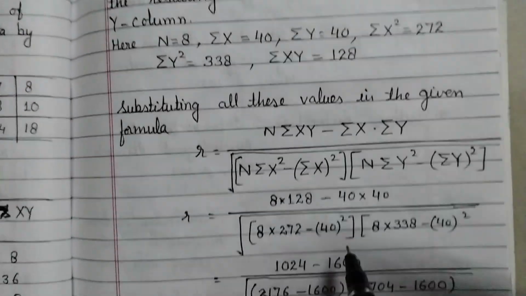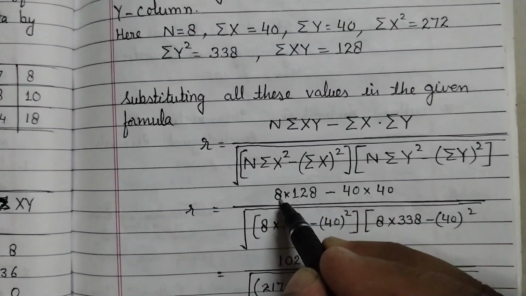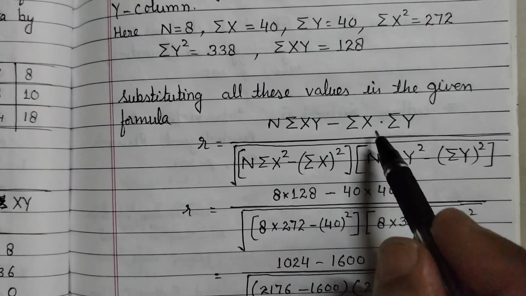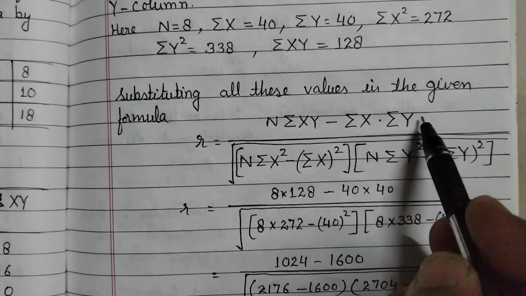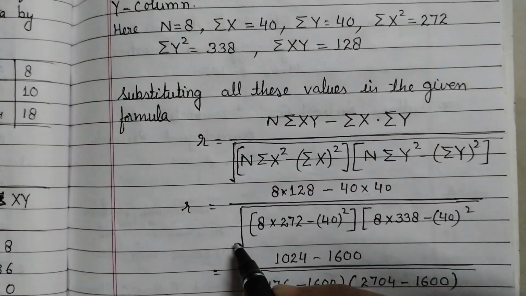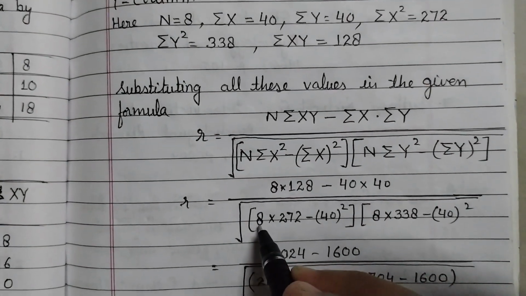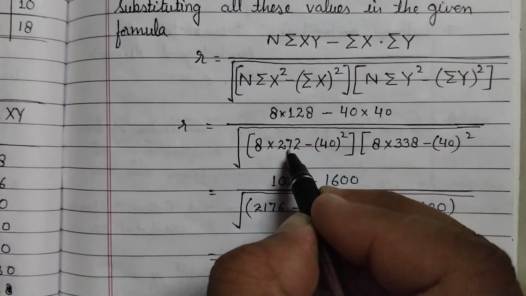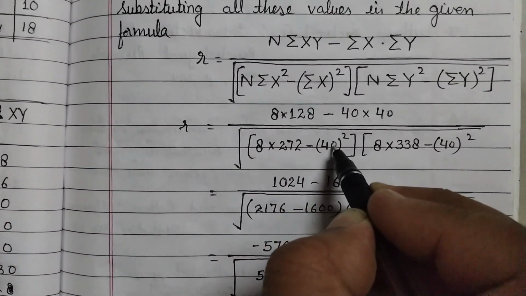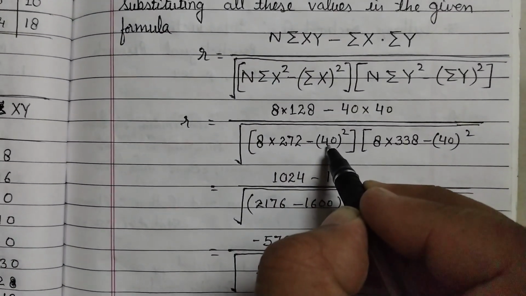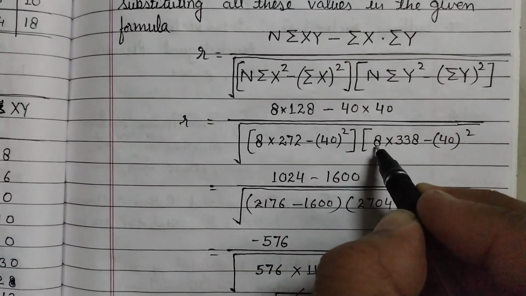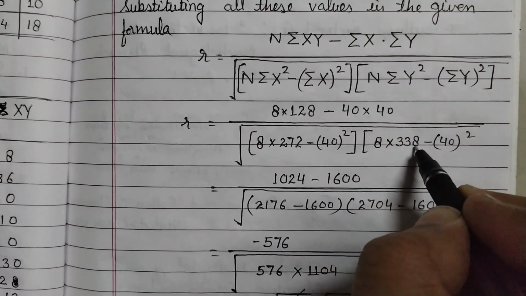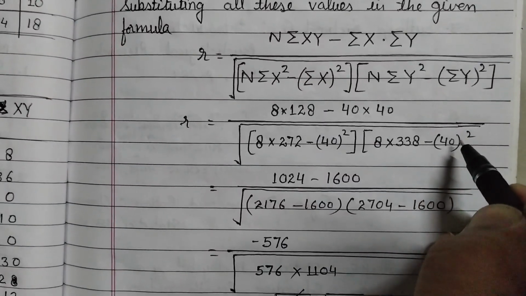Now substituting these values, n is 8, summation xy is 128, minus summation x is 40, summation y is 40, within square root n is 8 and summation x square is 272 and summation x whole square means square of 40, again n into sigma y square, so 8 into 338 minus 40 whole square.